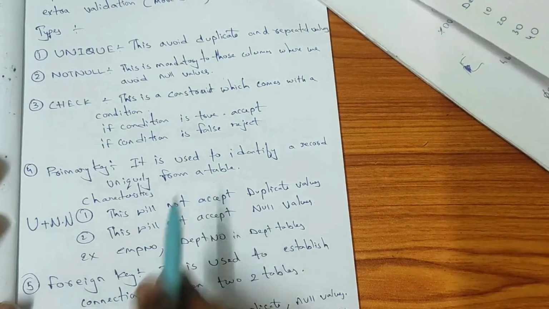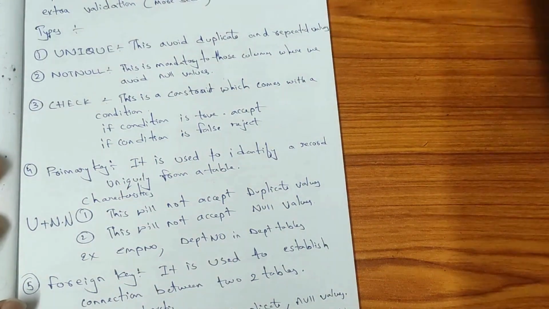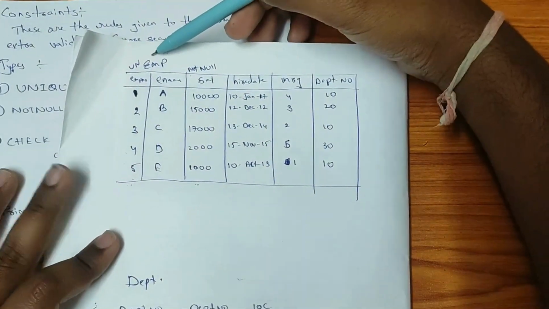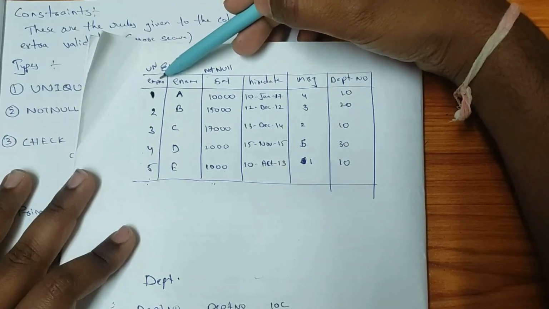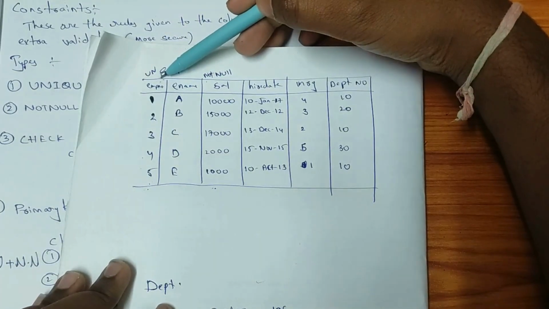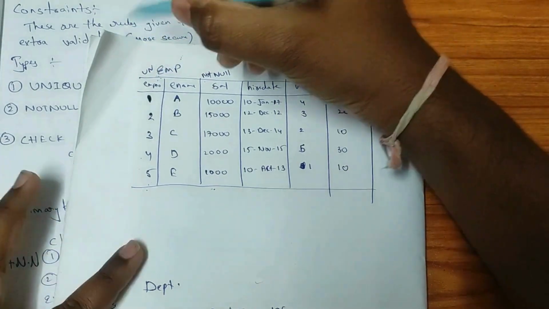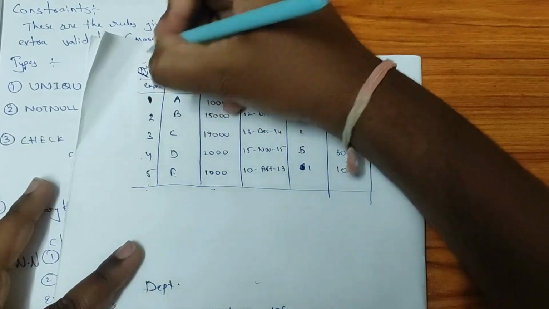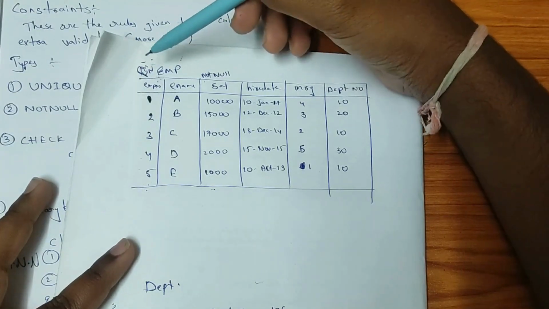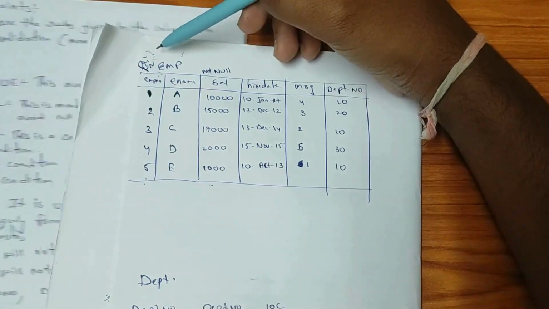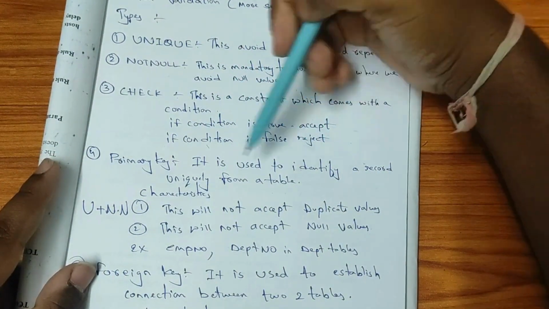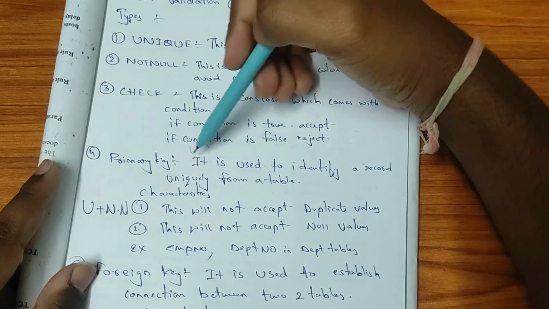If you look at the employee number, it is unique and does not have any duplicates, and this is considered the primary key. Every table should have at least one primary key, which identifies a record uniquely from a table.